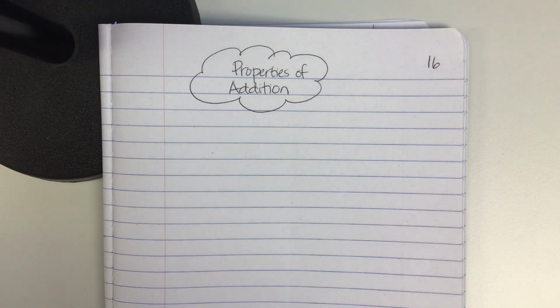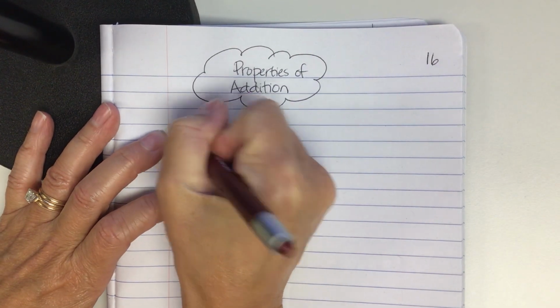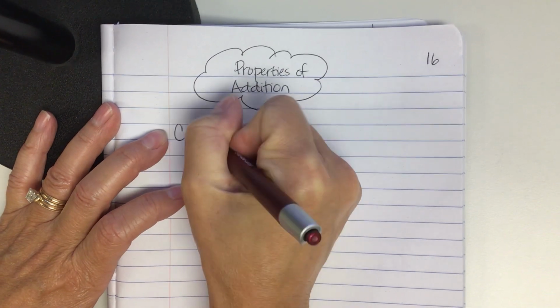So there are 3 properties that we're going to talk about today that are always things that happen when you add, okay? So one of the things that we want to talk about is the commutative property.